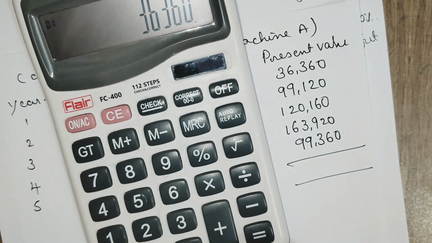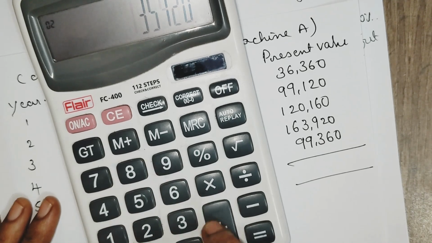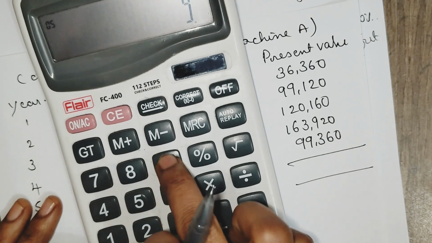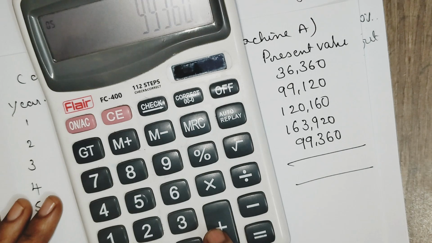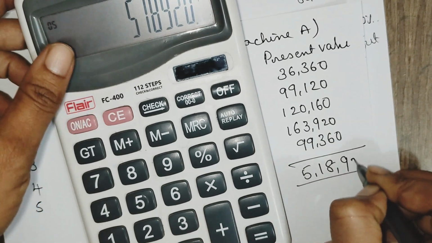Now take the total of this: 36,360 plus 99,120 plus 1,20,160 plus 1,63,920 plus 99,360. Total is 5,18,920.